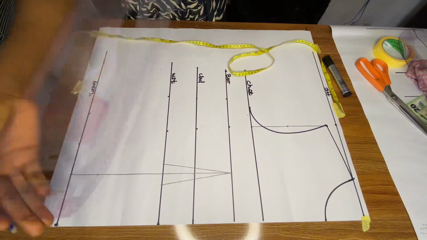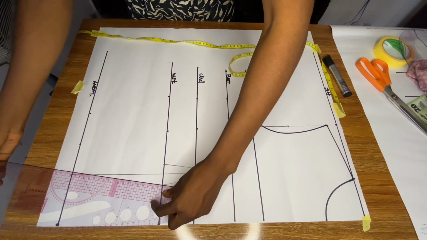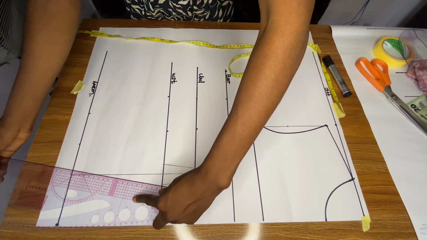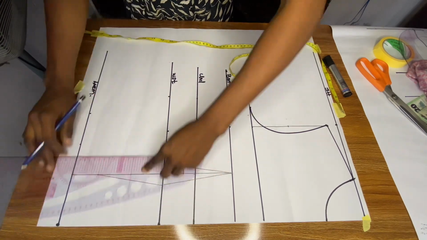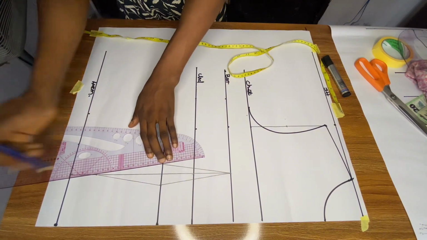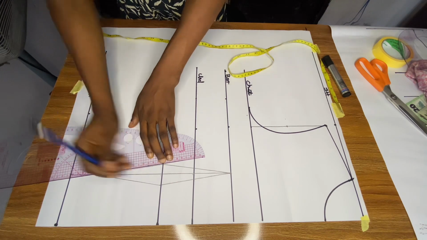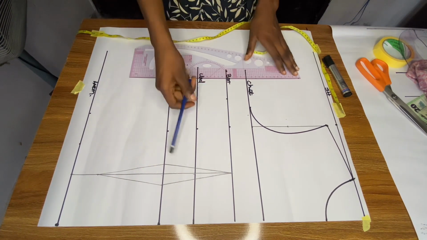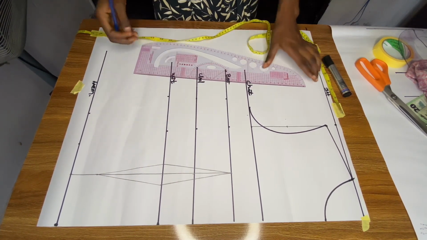Same thing below. So this is our dart. We've taken in our dart.